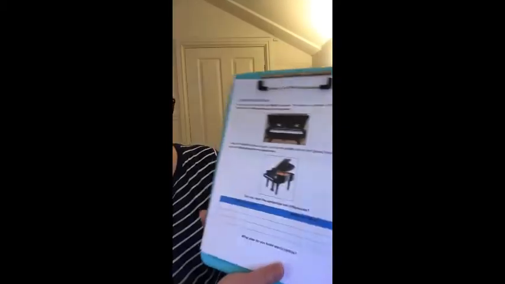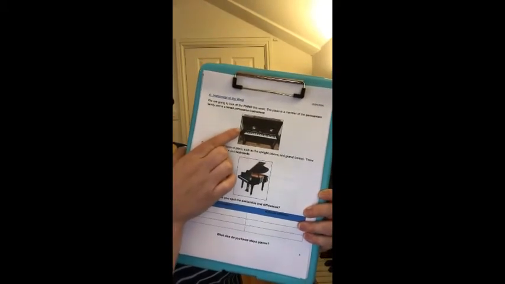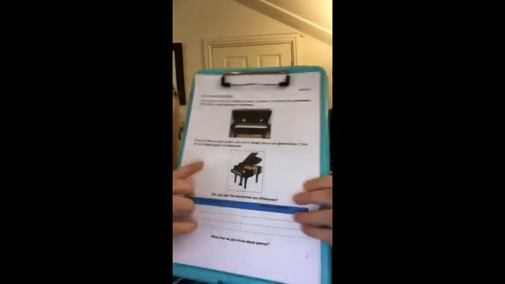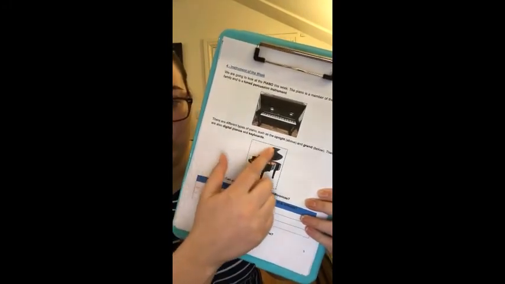Our instrument of the week this week is the piano, and we've already had a look at some pictures, and we said that it was an untuned percussion instrument. In your pack you have on page 5 a little activity page to do. We've got a picture of an upright piano, which is like the one that I have here. So can you see it? And then we have a picture of a grand piano. These are the ones that they use in big concert halls.